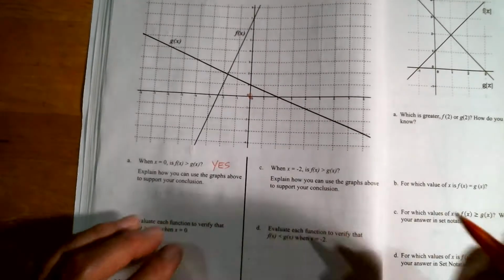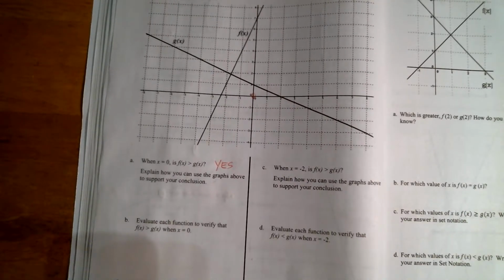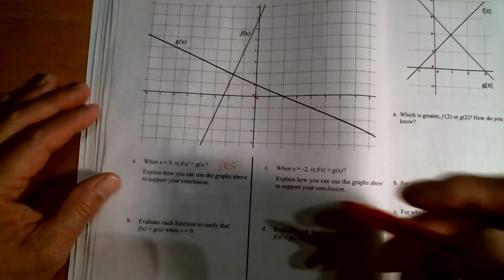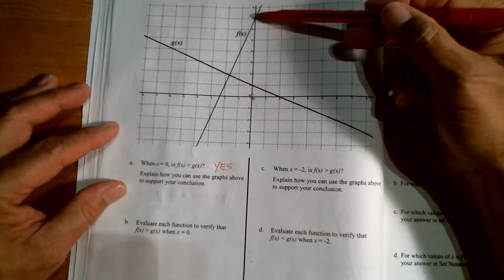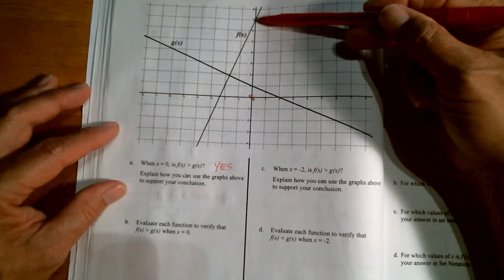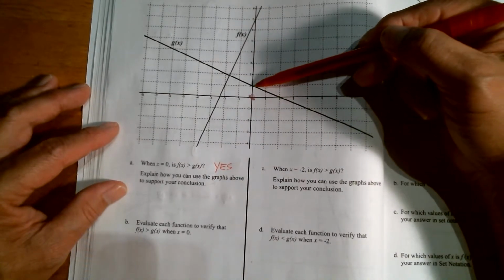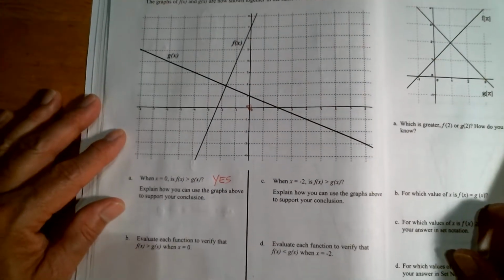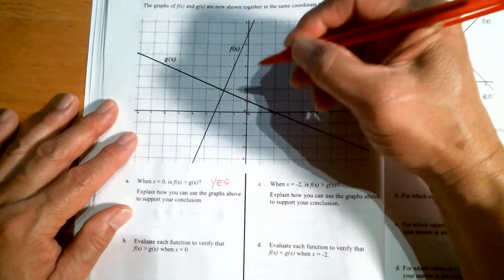That is true. Explain how you can use the graphs above to support your conclusion. Well, we just did. The value of f of x would be 7 at x equals 0. The value of g of x equals 1 at x equals 0. Okay? So we have these 2 points that we're looking at here.